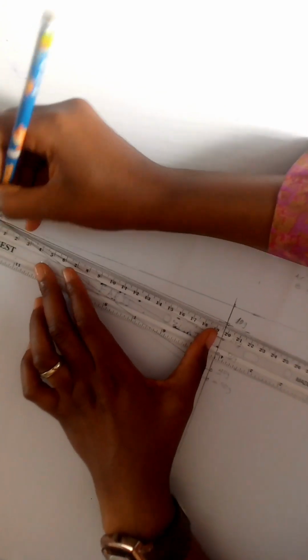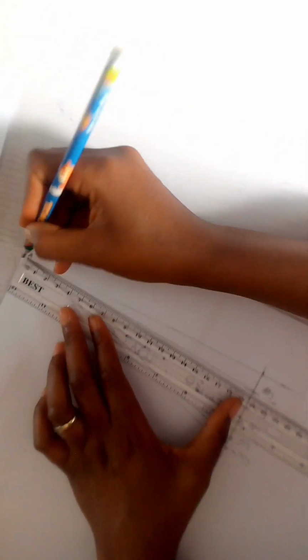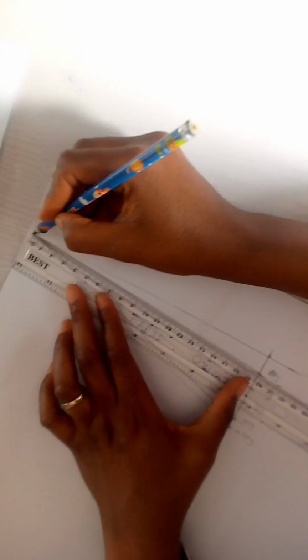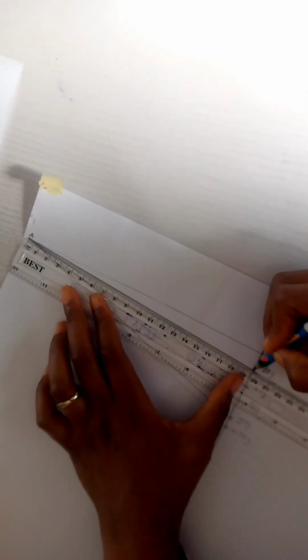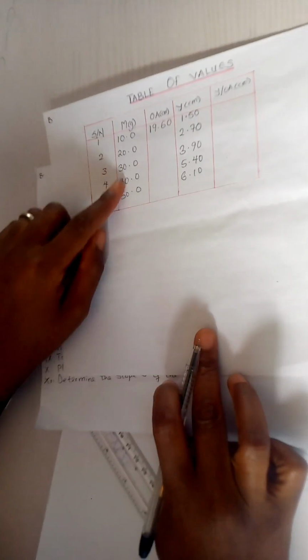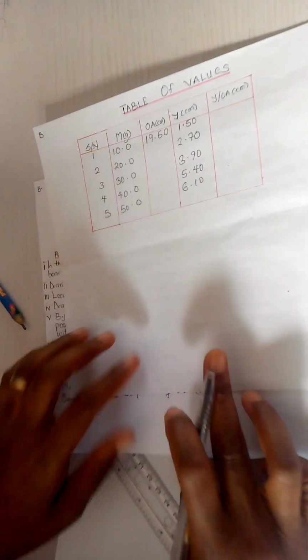So let's start with that of 10 gram. From this point to this point, this is 19.6. So I'll take the reading: 19.60. 2 decimal places for measured values. These are given values, that is why it's 1 decimal place. So any measured value should be 2 decimal places.